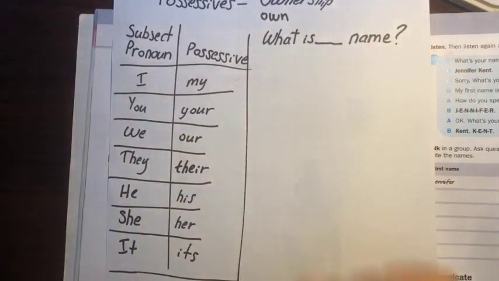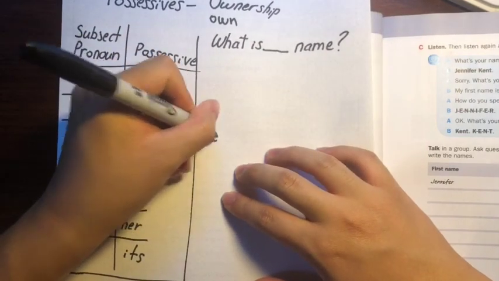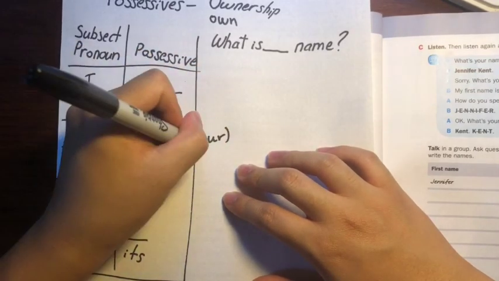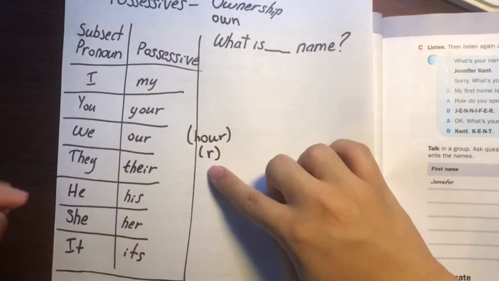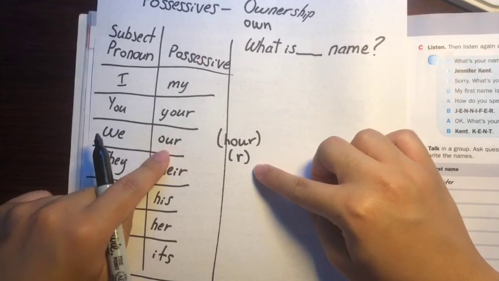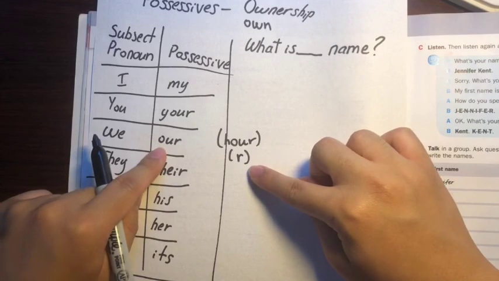This word, our, we can pronounce it like ow, like the word hour, or we can pronounce it like the letter R. We can say our or our. This is how we pronounce this word. Same word.